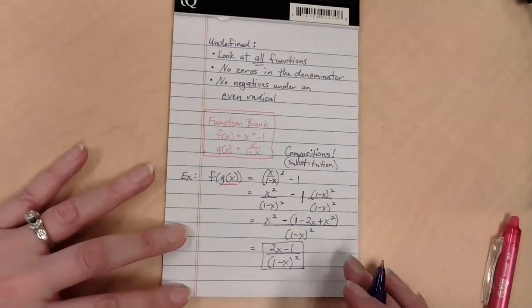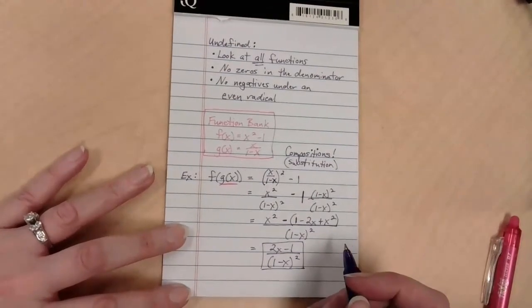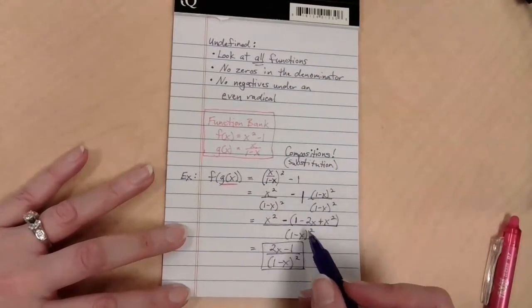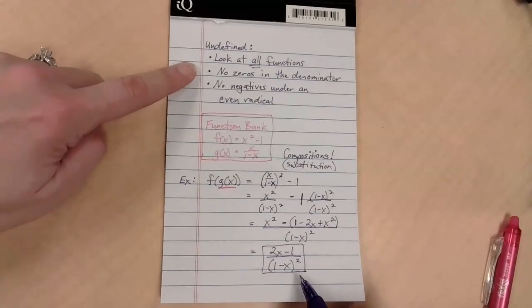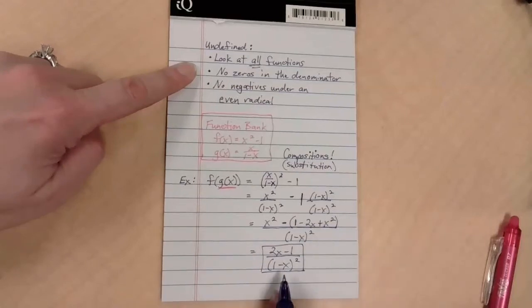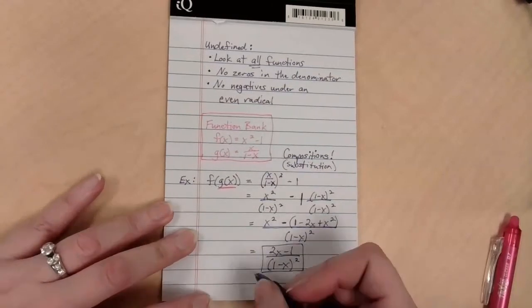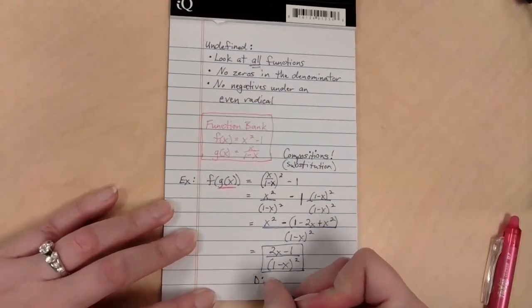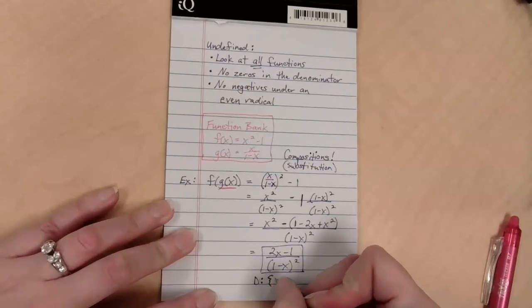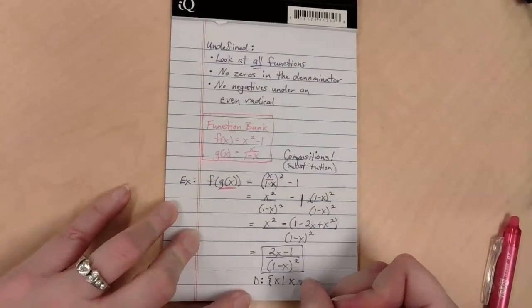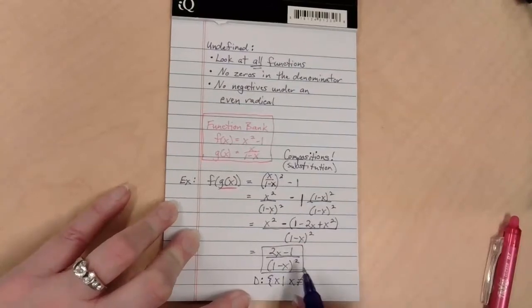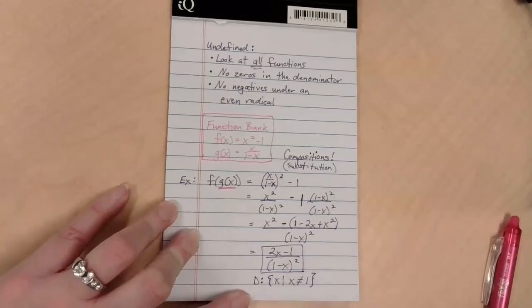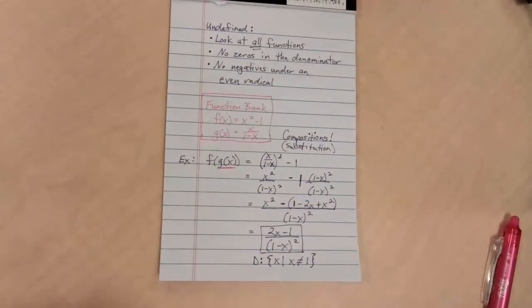Is this going to be undefined anywhere? Beginning to end, looking. We've got no radicals, so we don't have to worry about that. Is it possible that we could have zeros in our denominator? It is. So, what can x not be? Let's phrase this in terms of domain. The domain for this function is the set of x's such that x cannot be 1. Because if x is 1, 1 minus 1 is 0, and the world ends. There's our domain for our function right there.